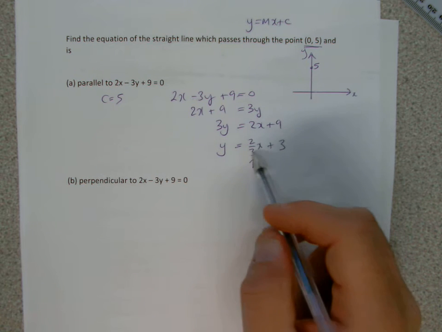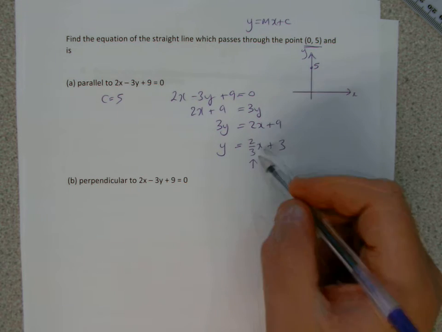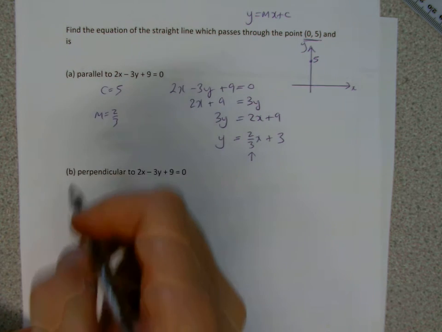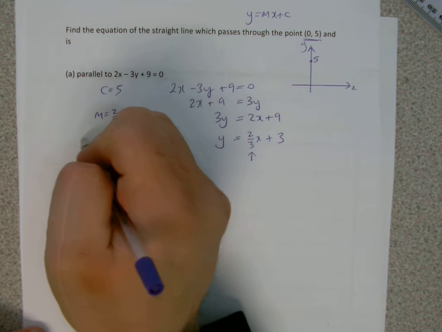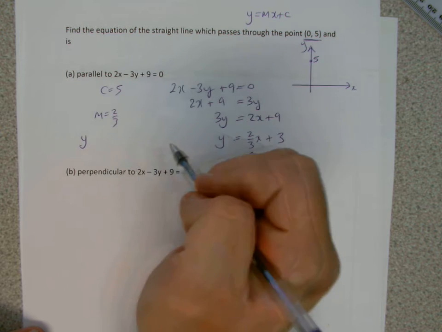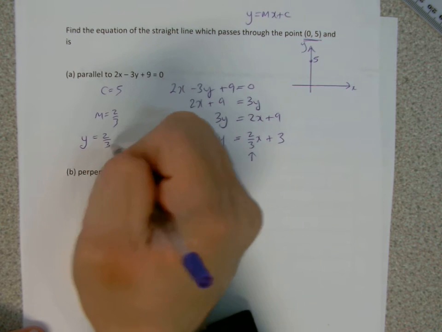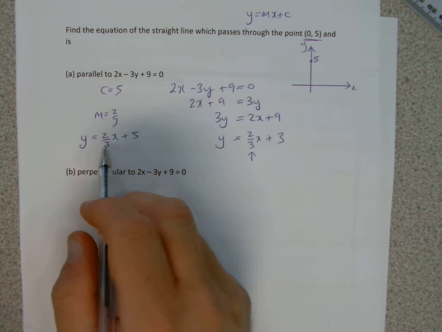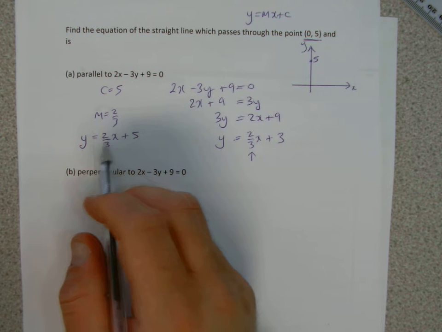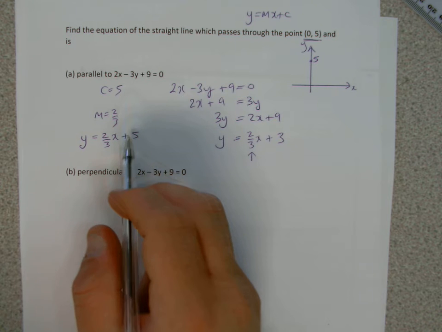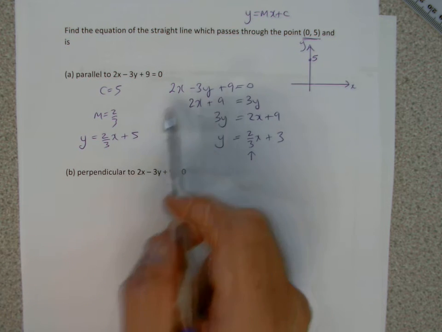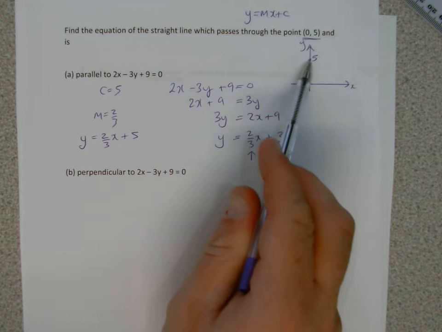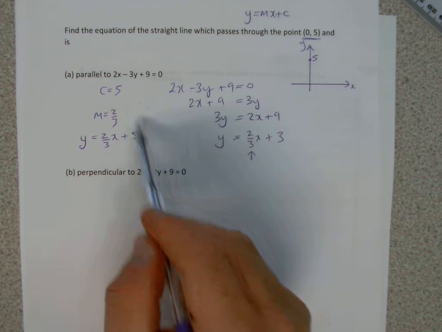So my line is parallel to this, which means the m value is equal to 2/3. So then my line is going to be y equals 2/3 x plus 5. So that's the gradient there, and that's the y-intercept. The line they want is this one here, because it's got the same gradient as this line, and of course it crosses the y-axis at (0, 5), so the c value is 5.